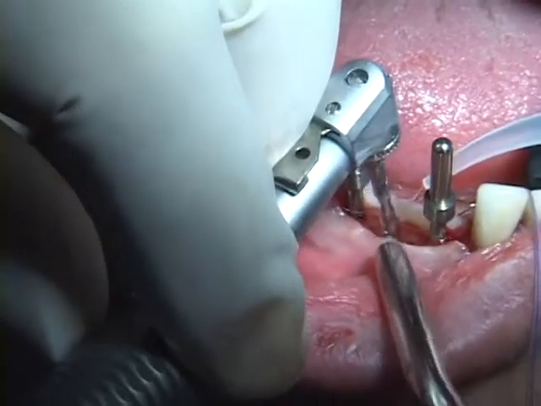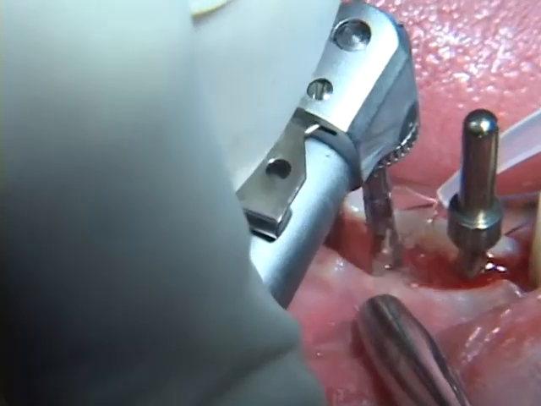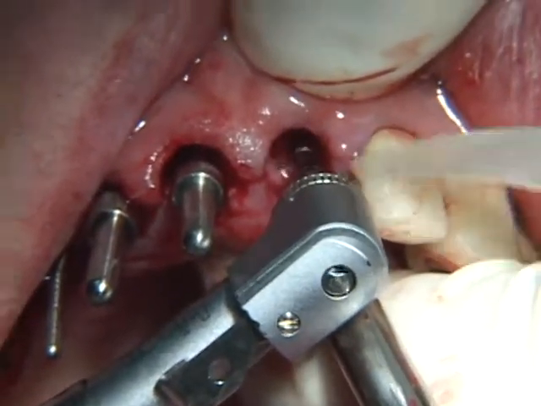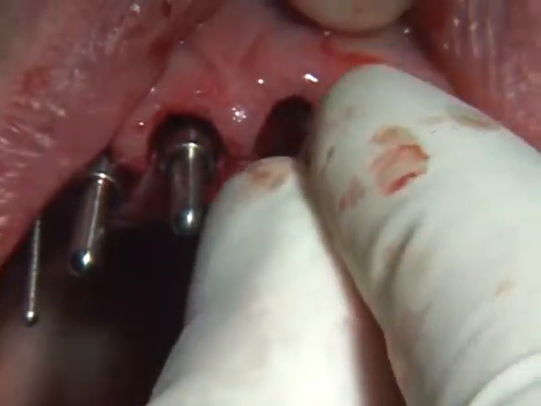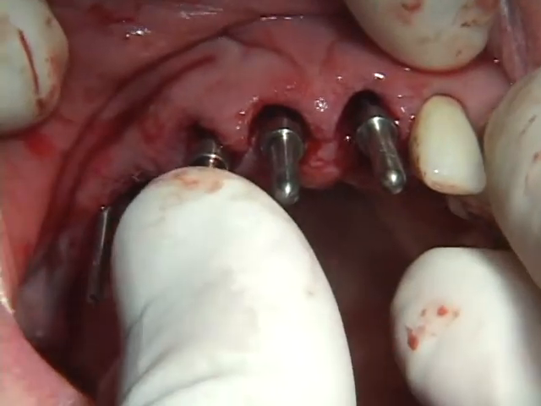If multiple implants are being placed, paralleling pins should be inserted consecutively into the completed pilot osteotomies to facilitate establishing the trajectory of the pilot drill for the preparation of subsequent osteotomies.